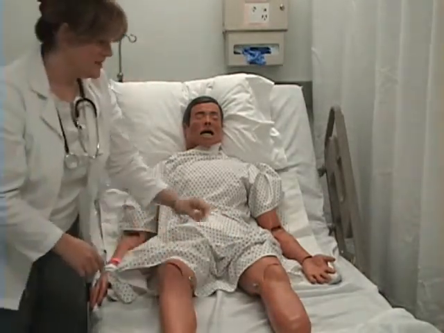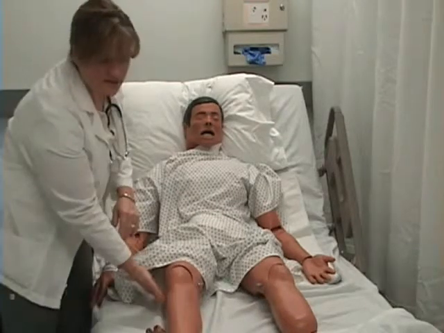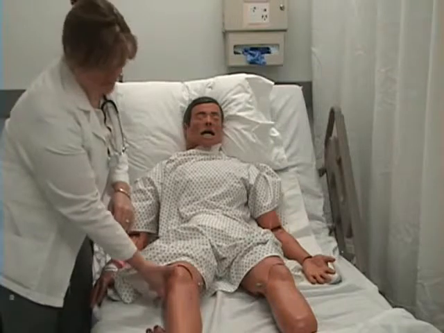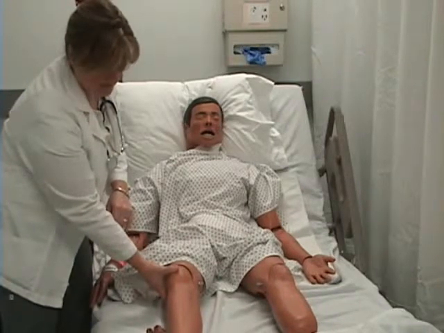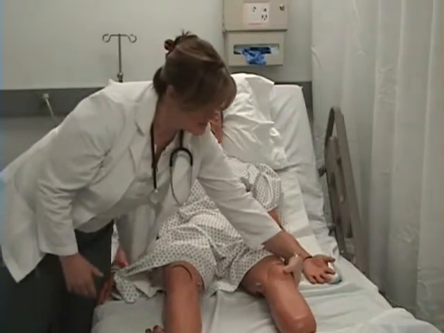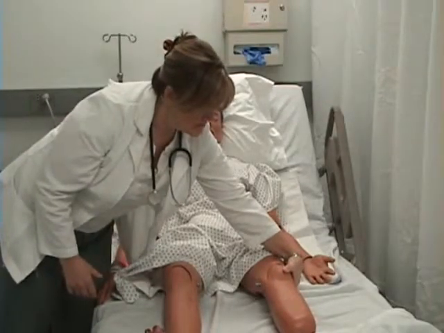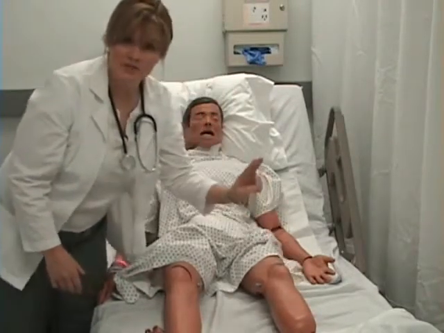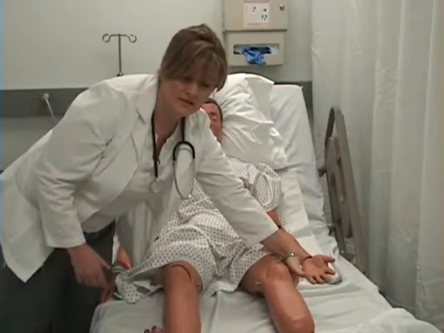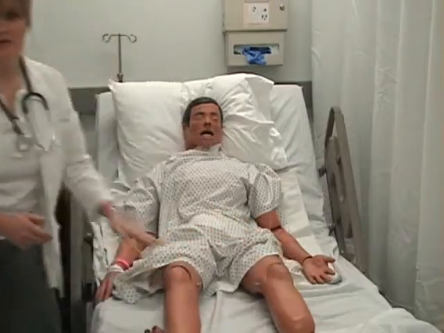Moving down, our next pulse is the popliteal pulse. That's located behind the knee on the outer aspect. And you'll check this side as well. Again, I'm checking with my 2 fingers behind the knee on the outer aspect. And these are strong and equal bilaterally.